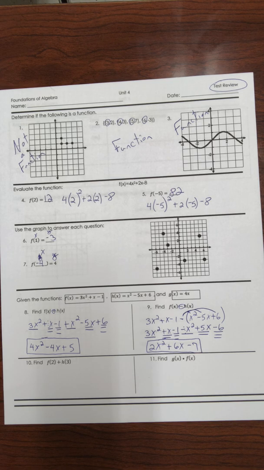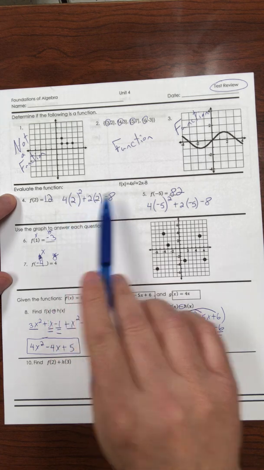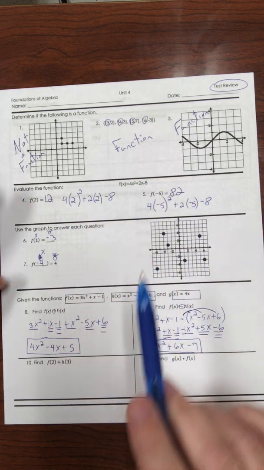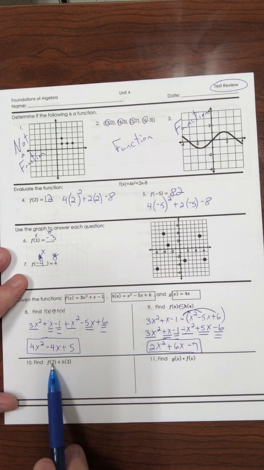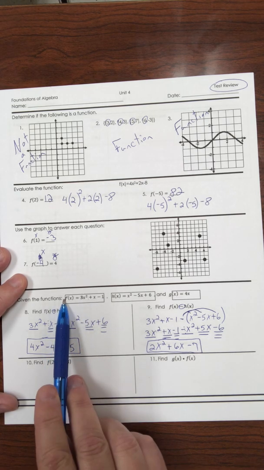All right, so on number 10, if you look up here what we did on number 4, I plugged that 2 into my x's. I plugged that -5 into my x's. I'm doing the same thing with this 2. I'm going to plug it into these x's right here, the f equation, right?